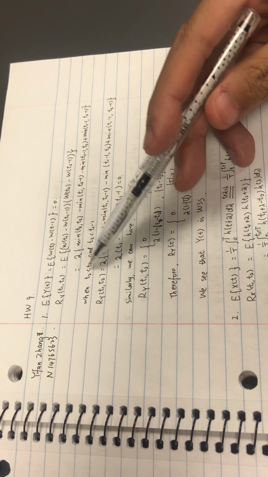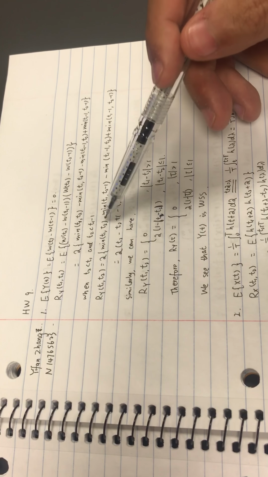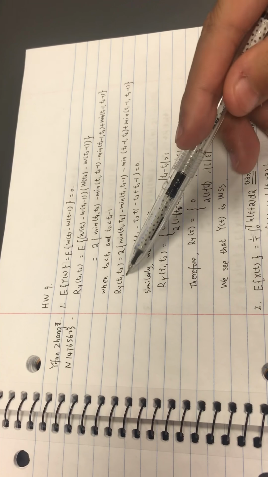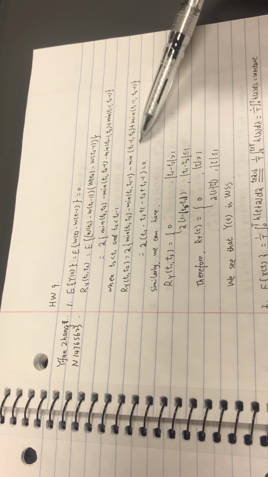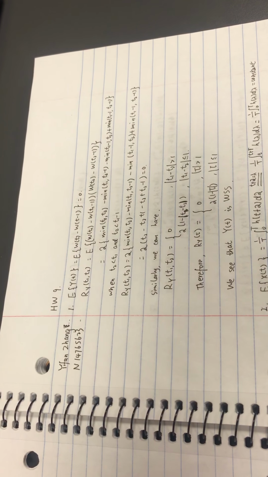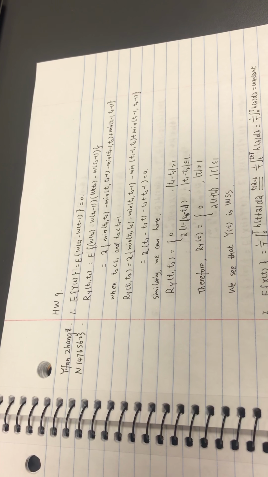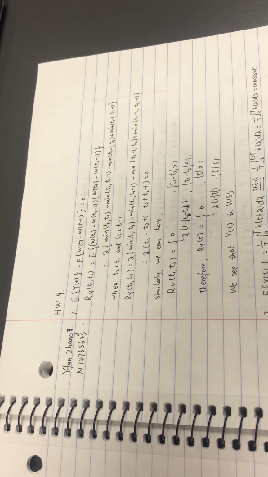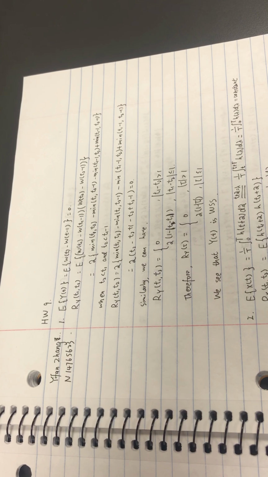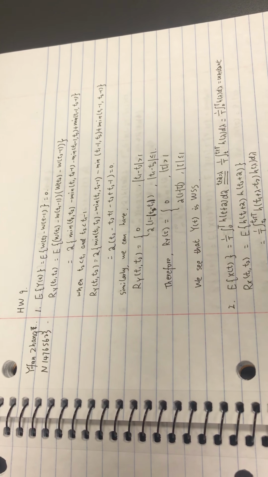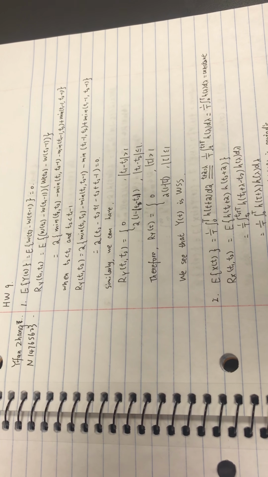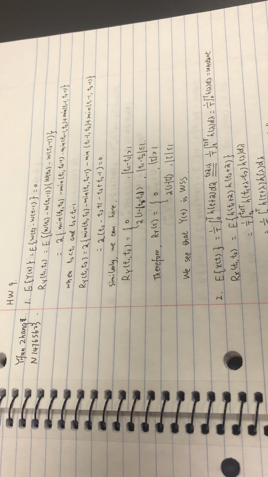So when t2 is less than t1 and t2 is less than t1 minus 1, we have R_Y(t1, t2) equal to alpha times the following: min(t1, t2) minus min(t1, t2 minus 1) minus min(t1 minus 1, t2) plus min(t1 minus 1, t2 minus 1), and the answer is 0.